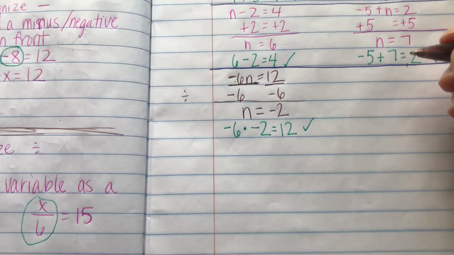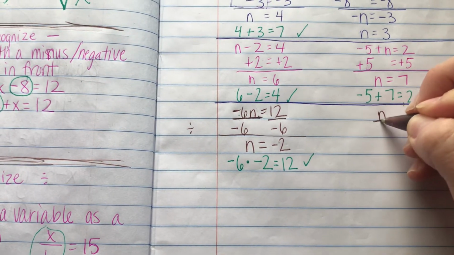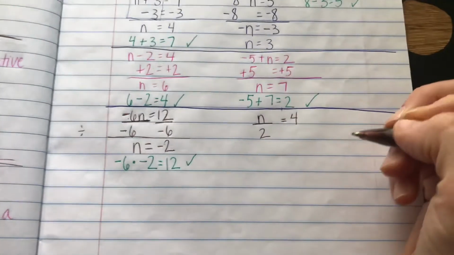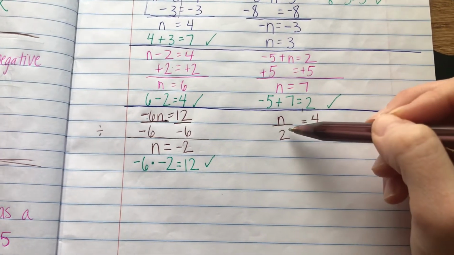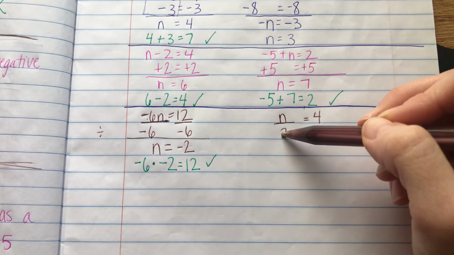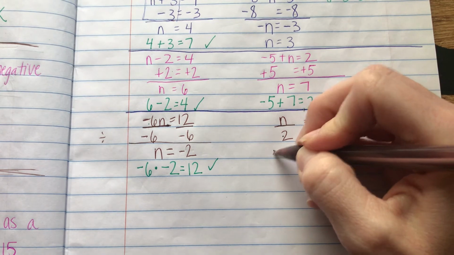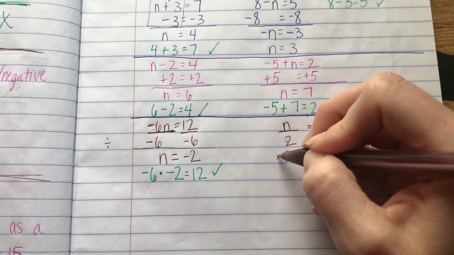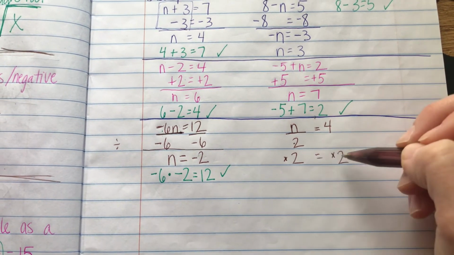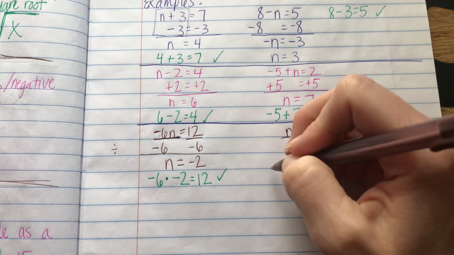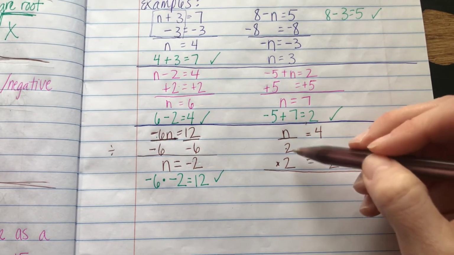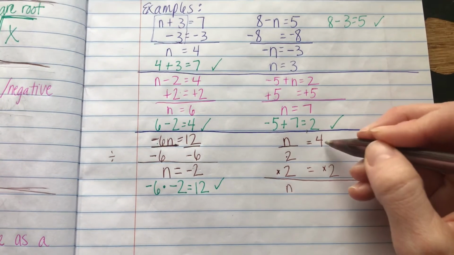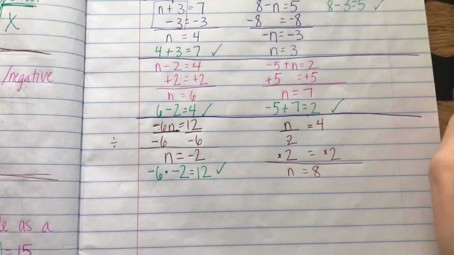And finally, an example of how to do a division. So we have n over 2, or n divided by 2, equals 4. We want to undo this by using the inverse operation. If this is division, undoing it would mean that we have to multiply both sides by 2. That's a little strange because I always use the dot for multiplication, but when it's written vertically like this, it just seems weird to use the dot to me, so I use the little x. So n divided by 2 times 2 is just n. 4 times 2 is 8, and that's our answer.